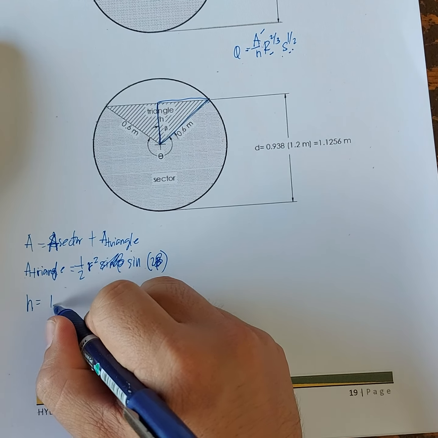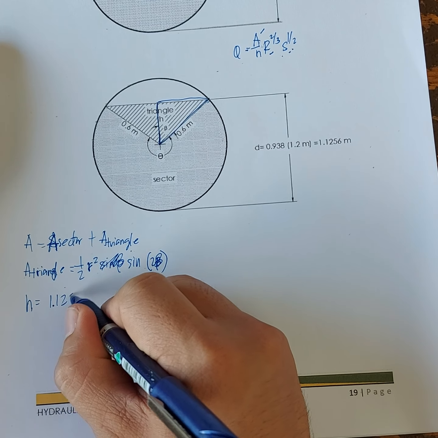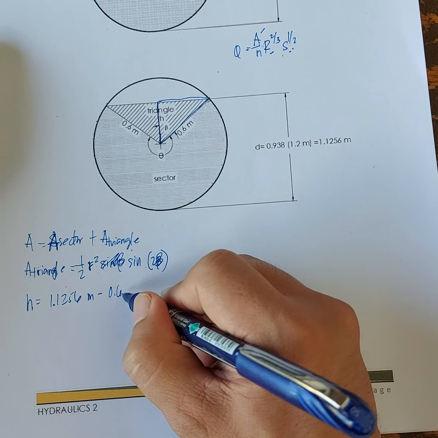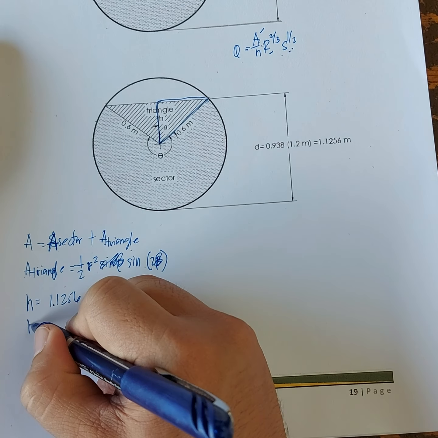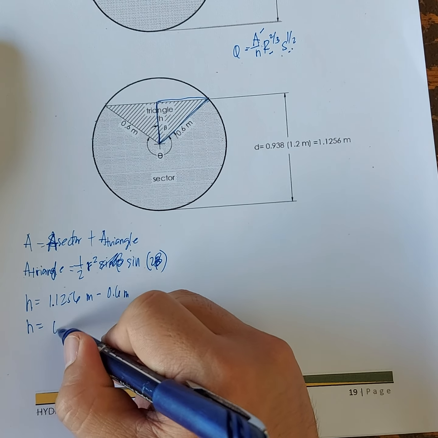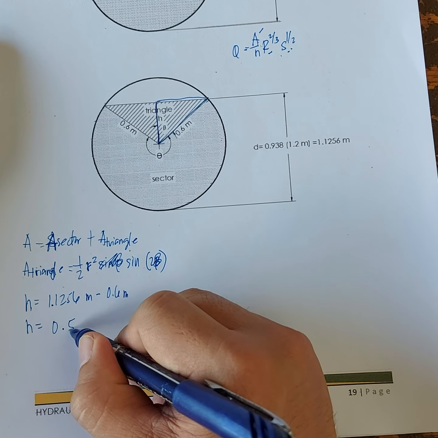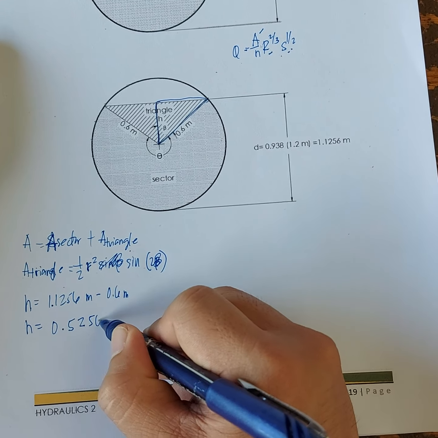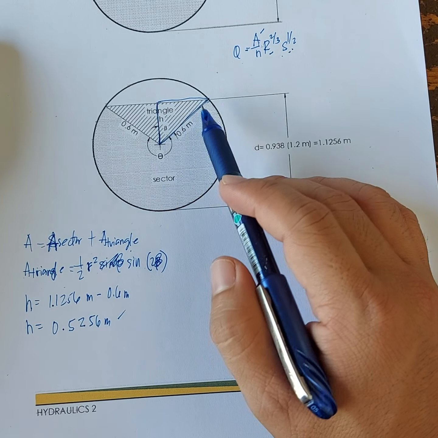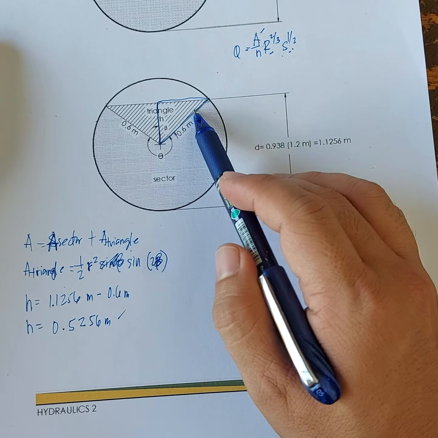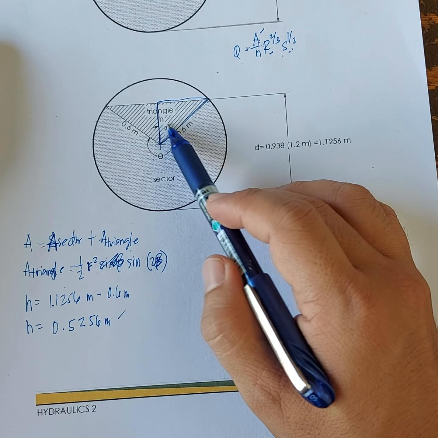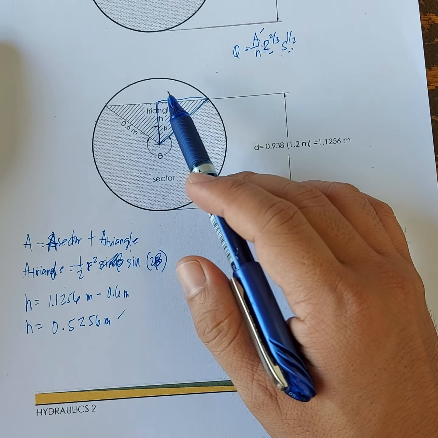So that is 1.1256 meters minus the radius, which is 0.6 of a meter. The height of the triangle is 0.5256 meters. So we now know the two sides, the hypotenuse and the adjacent side. Now we can solve for the angle beta since this is a right triangle.